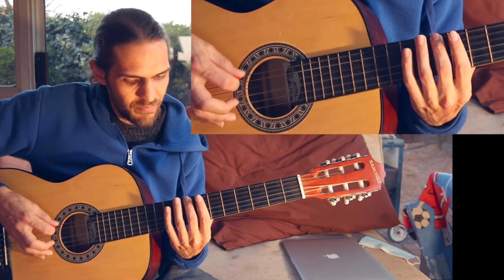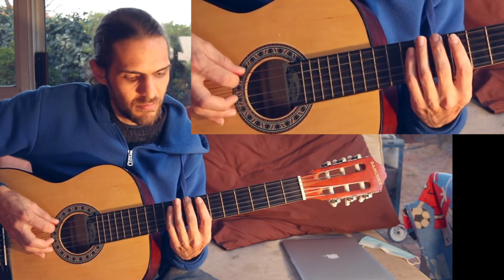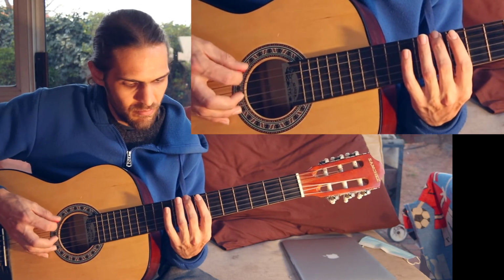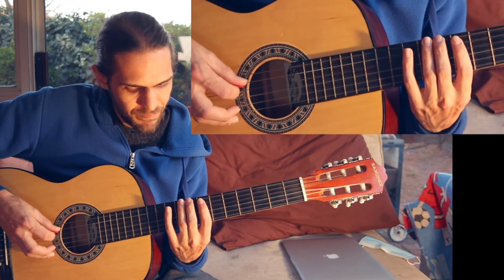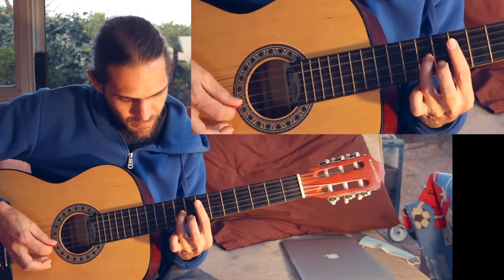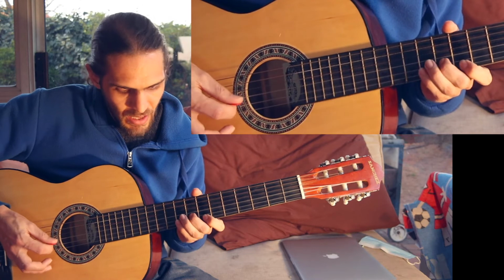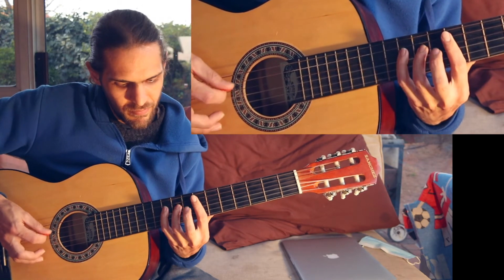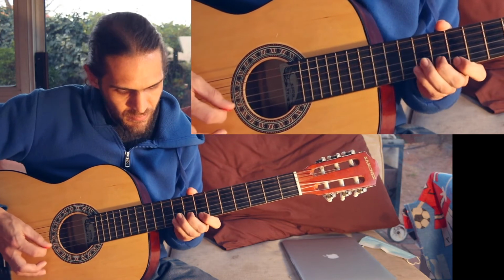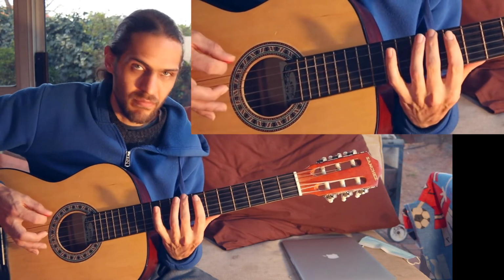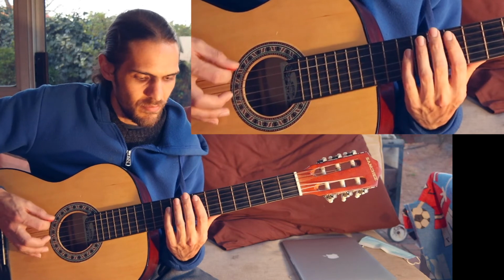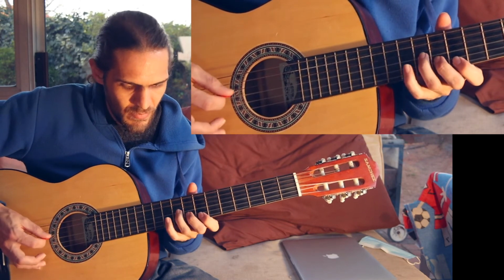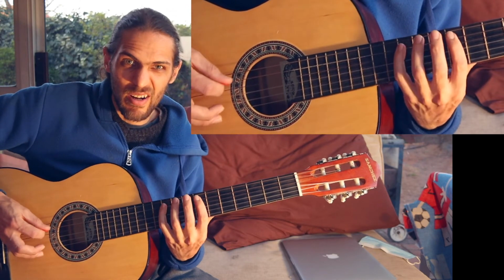From here, C, sorry, let's try that again. Now these are arpeggios, and all I'm playing is the... sounds quite easy, doesn't it?